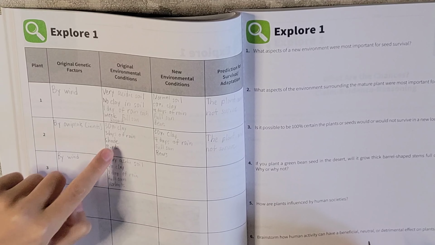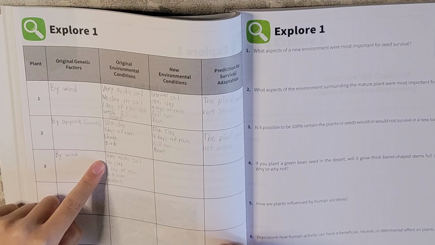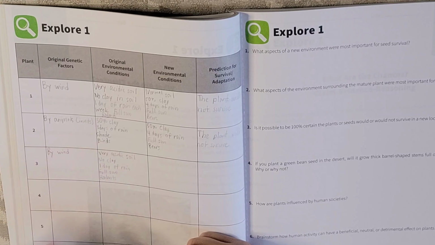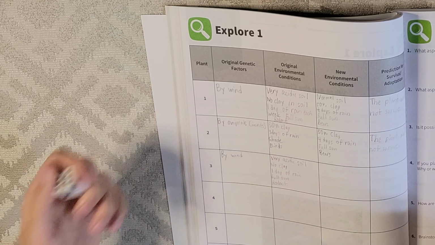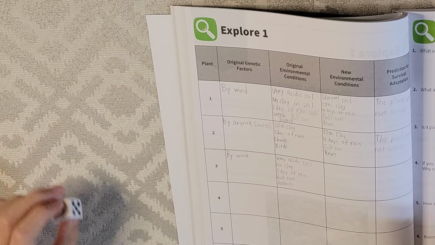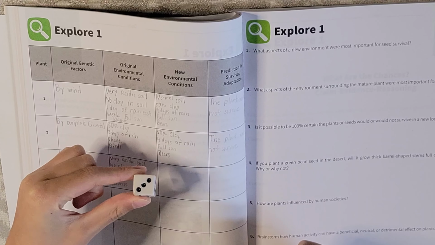Alright, so I just wrote everything out right here, original environmental conditions. So these are the conditions that the plant needs to survive. So now we're going to roll again and see what we land on. We just landed on 3.